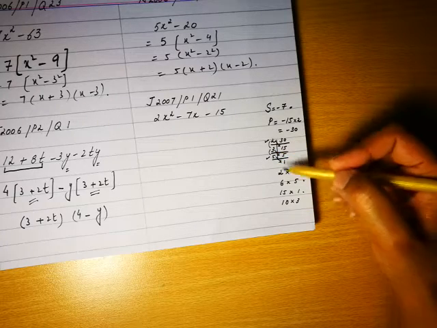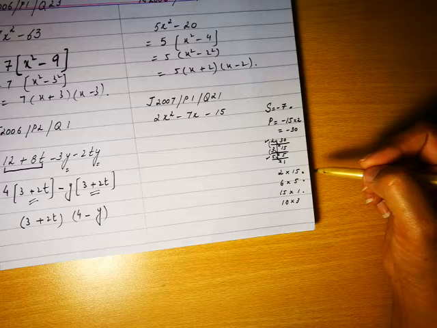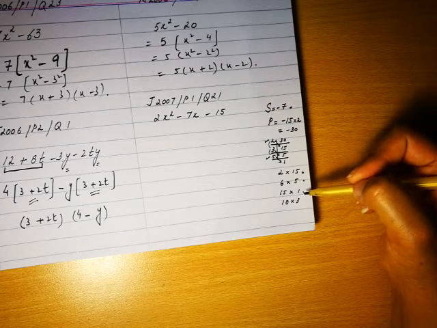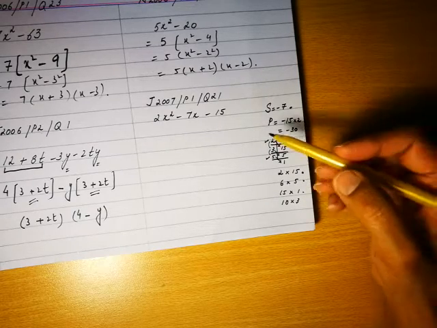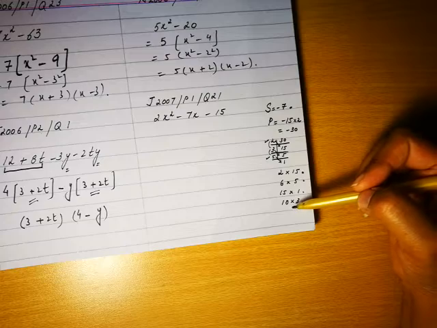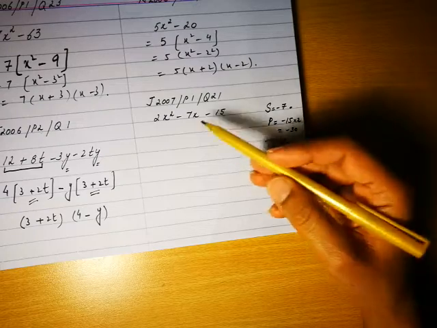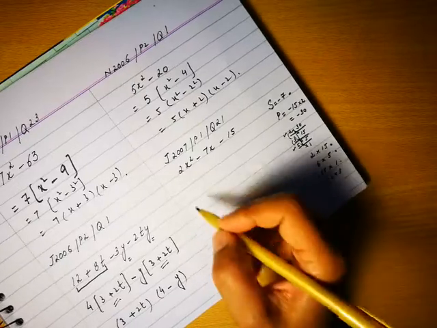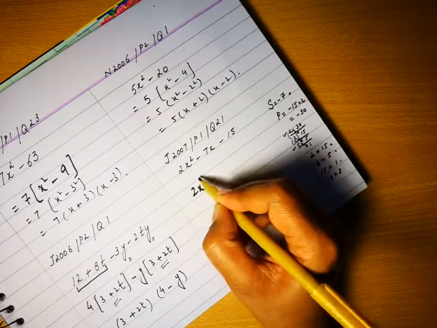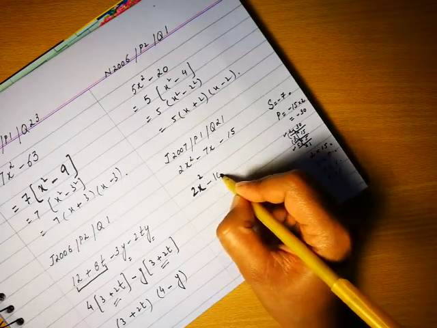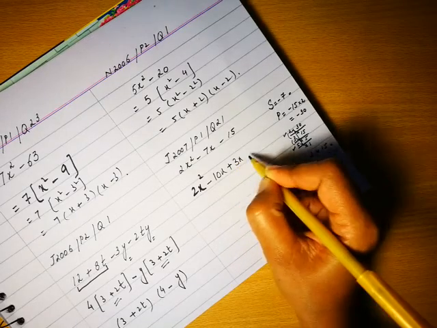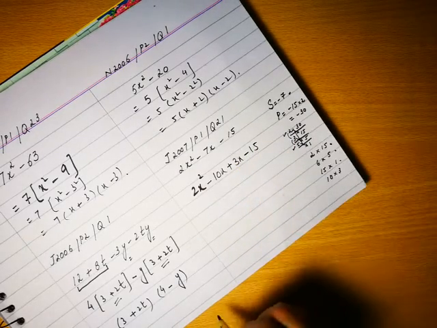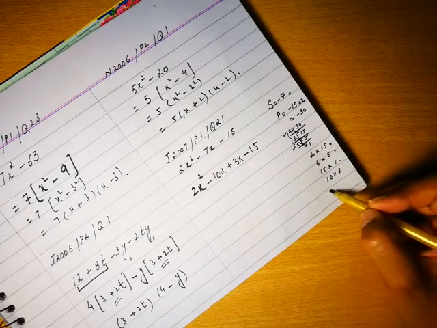What I'm left with is 3, so 10 times 3 is an unusual factor, and it will help me here. Why? Because I want 7, and minus 10 plus 3 will give me minus 7. So I'm going to use this unusual factor, and it will be 2x square minus 10x plus 3x minus 15. Do not forget to check it.